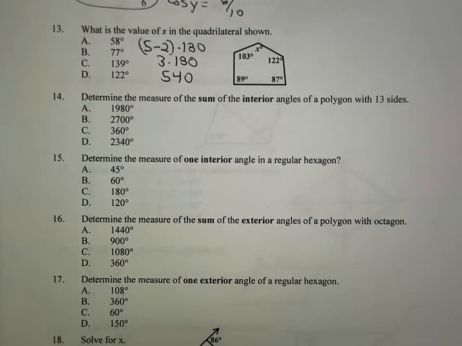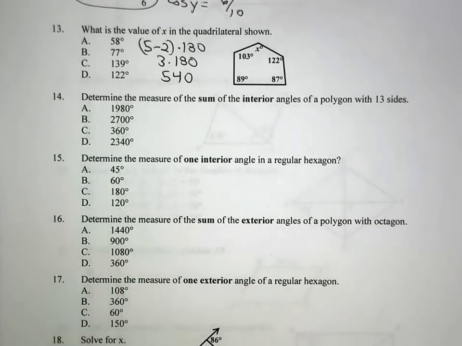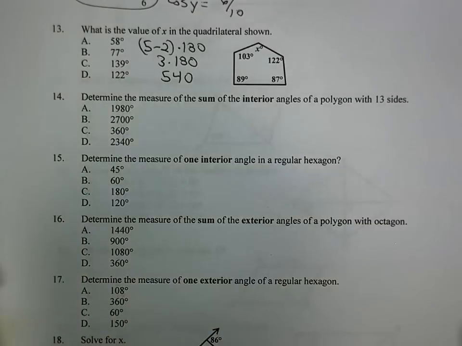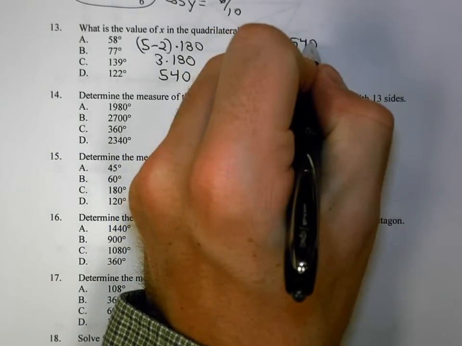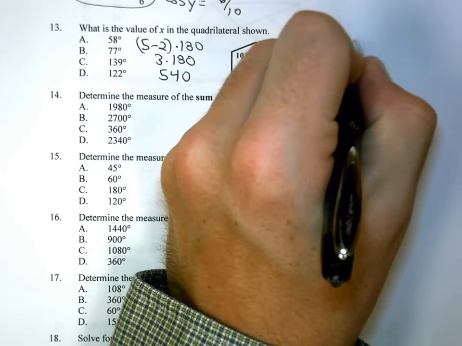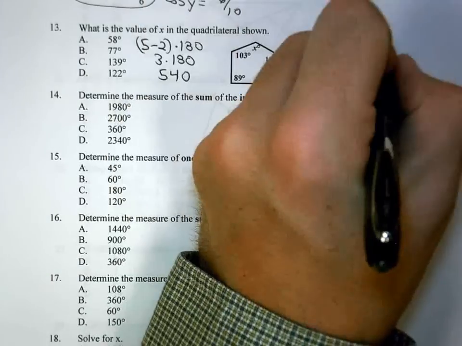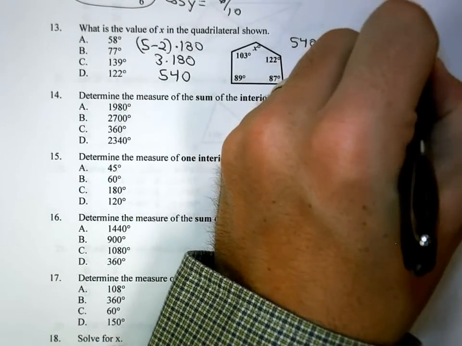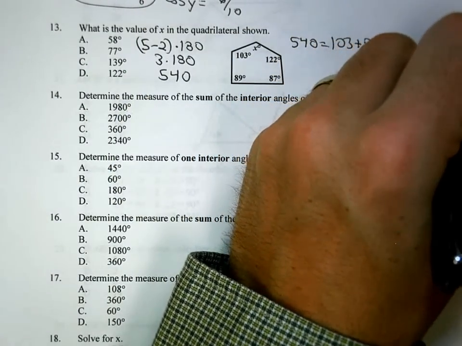So I know all of those angles have to add up to 540. So I'm going to take what I know, subtract it from 540, and find what's left. So we write it out as 540 equals 103 plus 89 plus 122 plus 87 plus x.